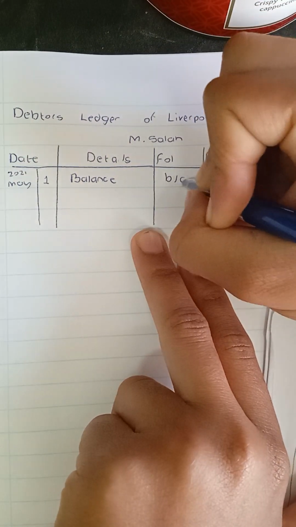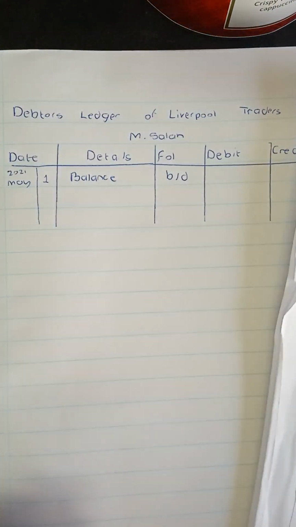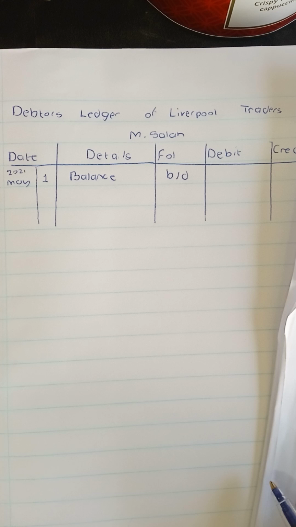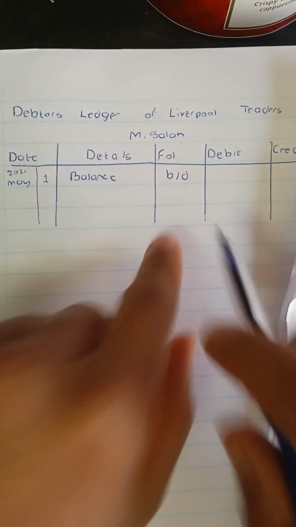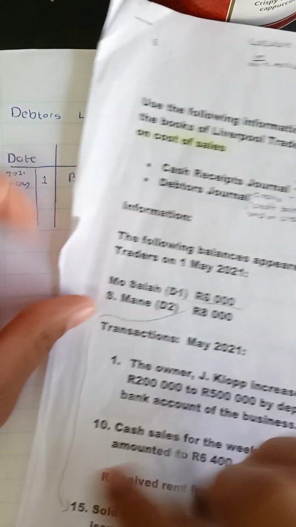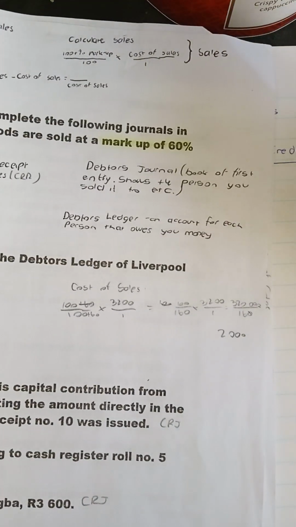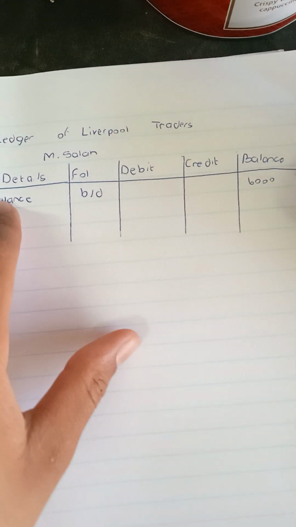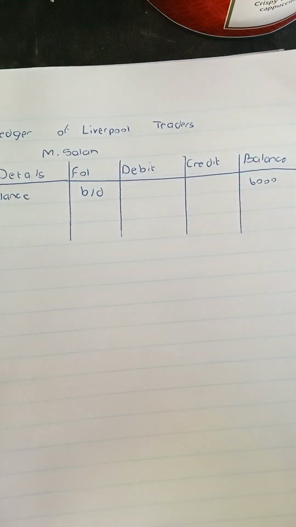Whenever you're given an opening balance, the folio will always be brought down. It's the amount they owe you, brought down from the previous month to this month. Because it's a balance, the amount goes straight to the balance column. How much does M Salah owe you? 6,000. You only record it there, by this balance. No debit, no credit, nothing.